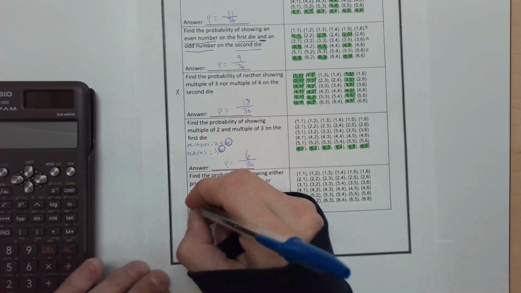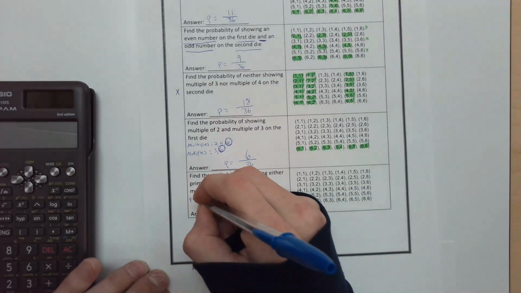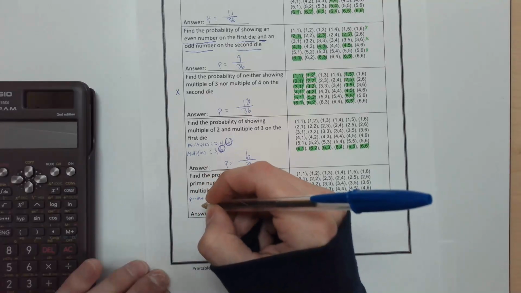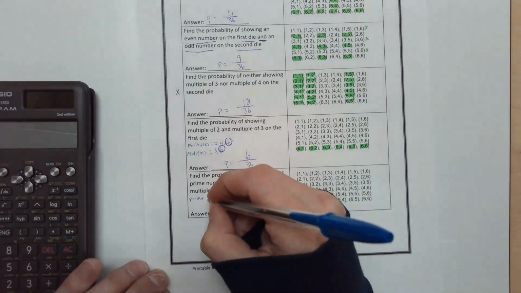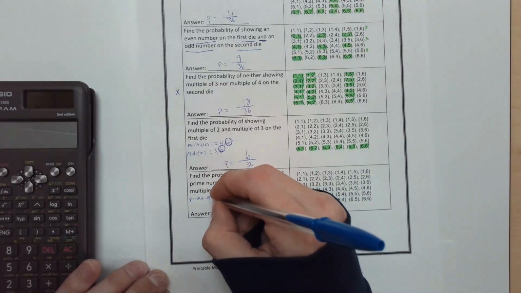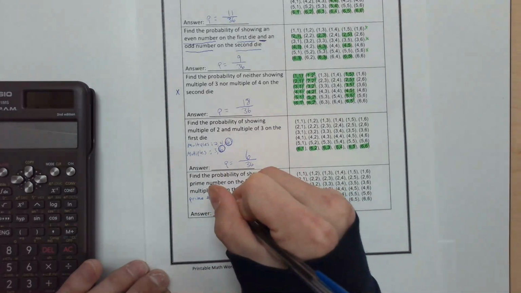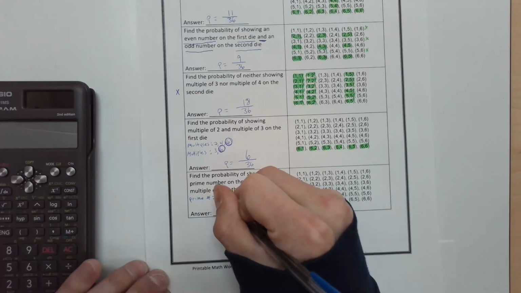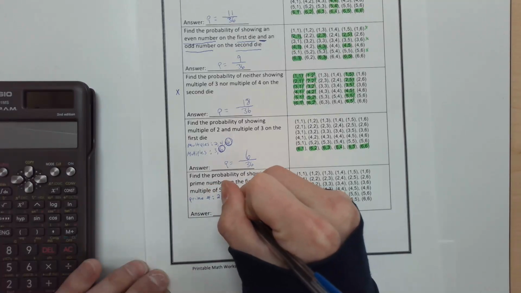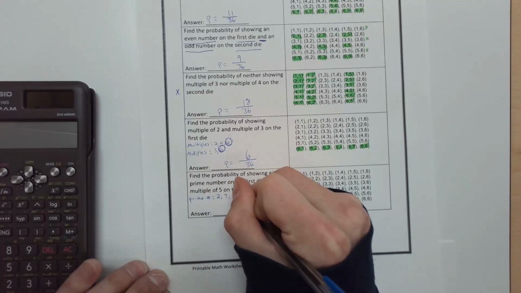All right, let's start figuring out what the prime numbers are that are on the dice. Sometimes what we will ask you to do is to memorize these prime numbers, but I am going to give them to you right now.